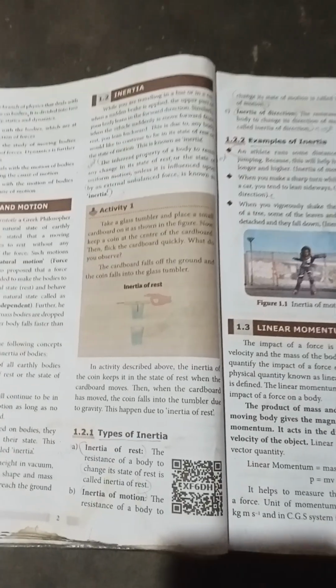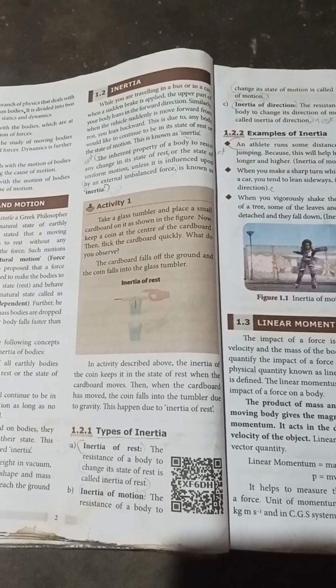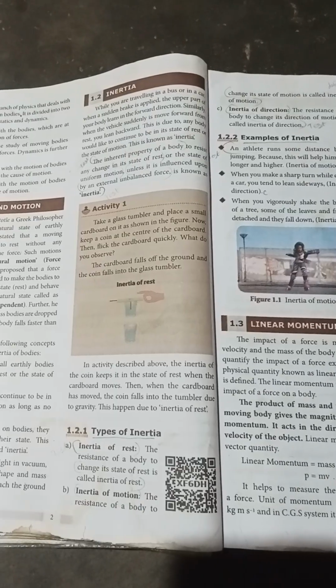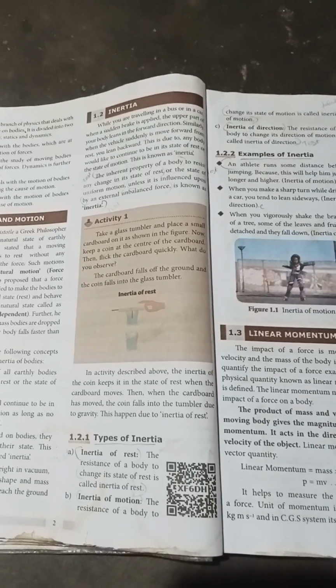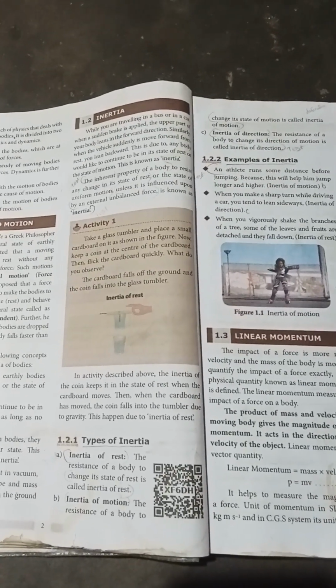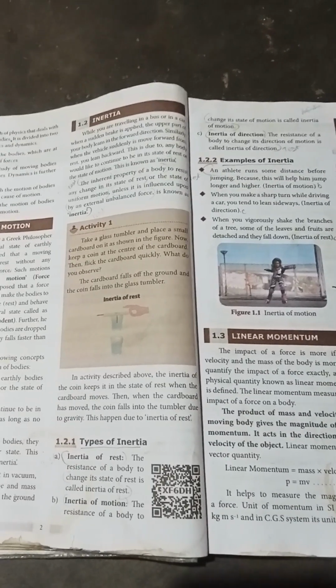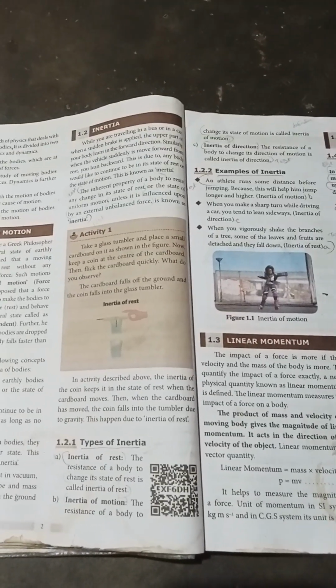Next, we will see inertia. Inertia is nothing but the inherent property of a body to resist any change in its state of rest or state of uniform motion unless it is acted upon by an external unbalanced force. For example, a table will not move unless we apply some external force to drag it. Next, types of inertia: inertia of rest, inertia of motion, inertia of direction.